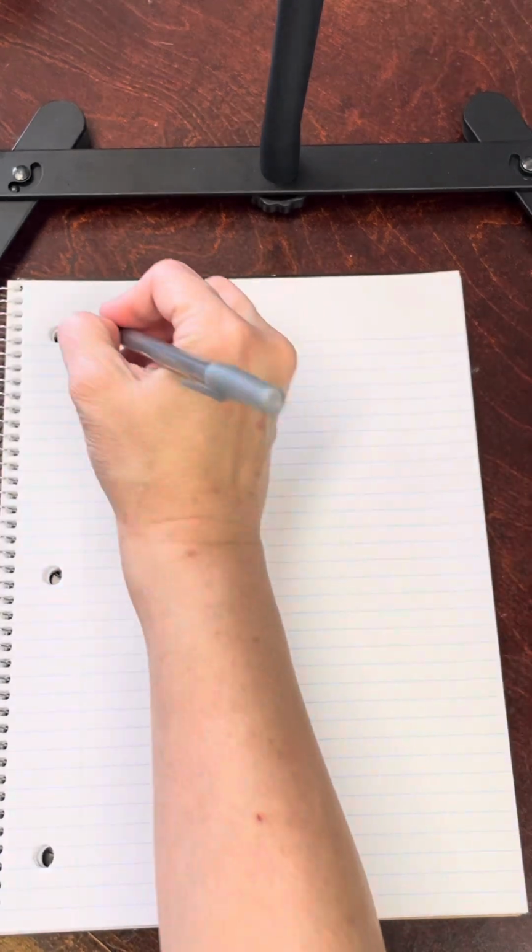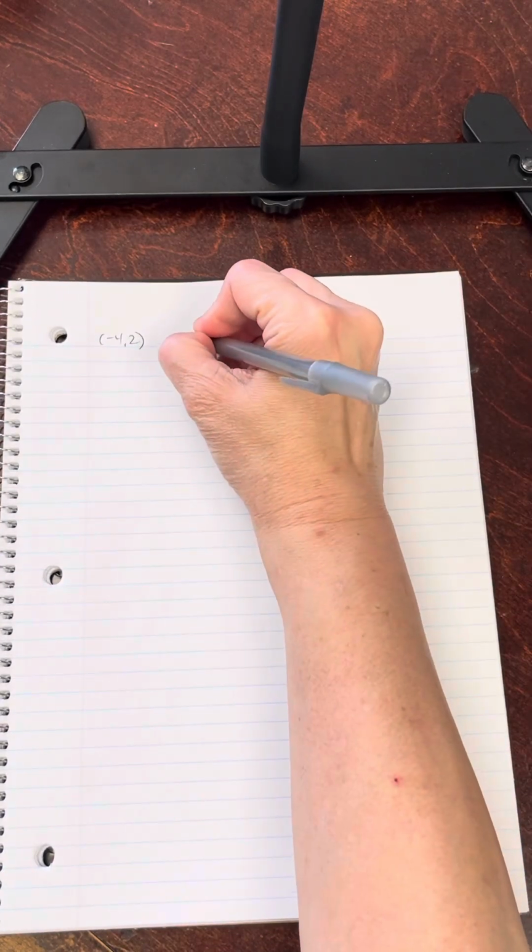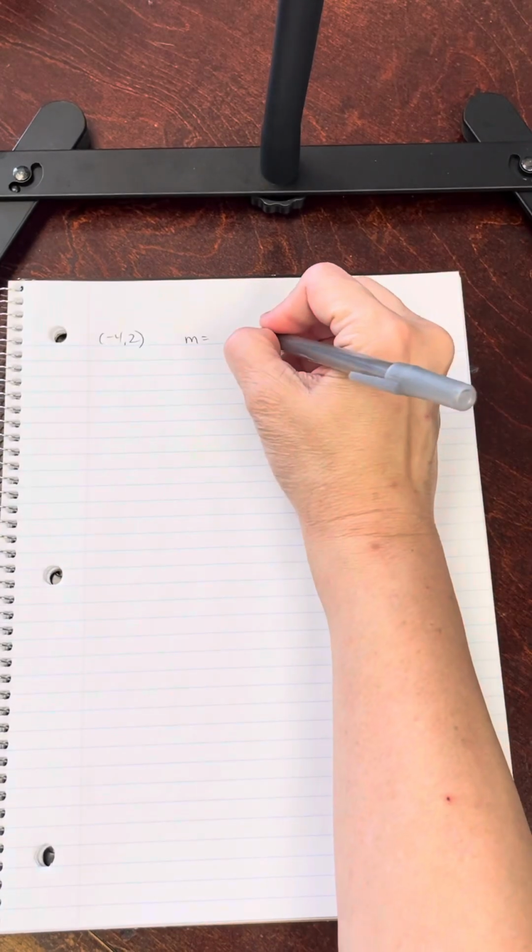Example 3. Write the slope-intercept form of the equation of the line through -4, 2, and it wanted slope-intercept form. Now, I need to remember that slope-intercept has the slope, which is the m, and the intercept is where I cross the y line, that's my b part.